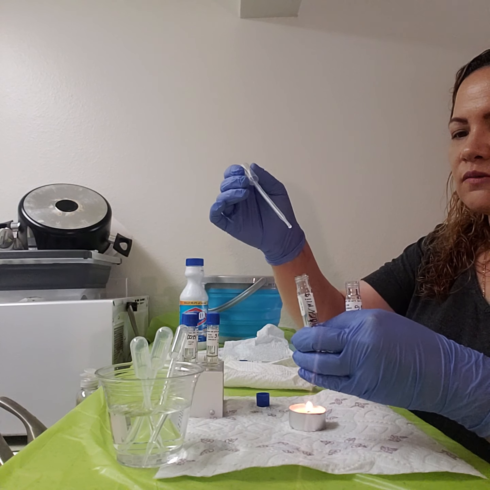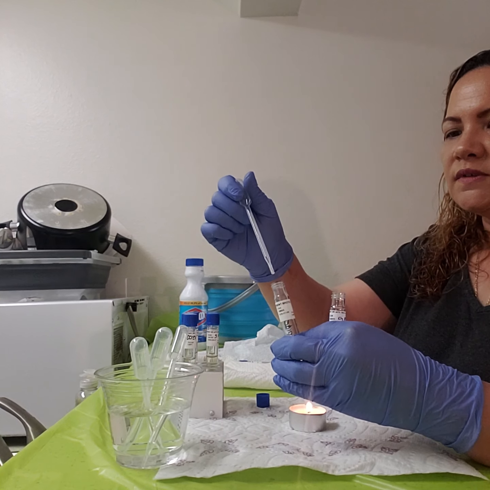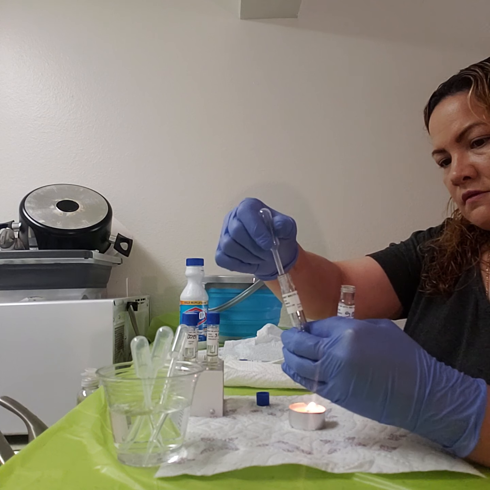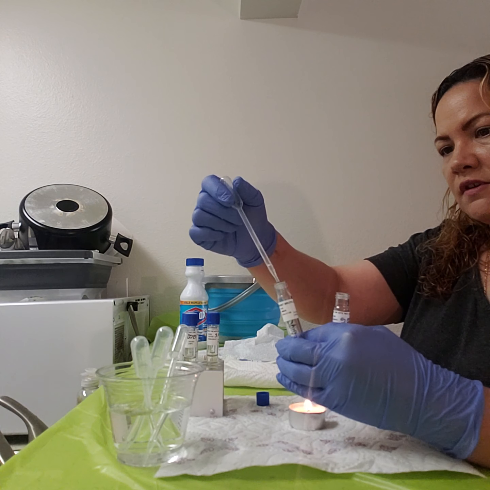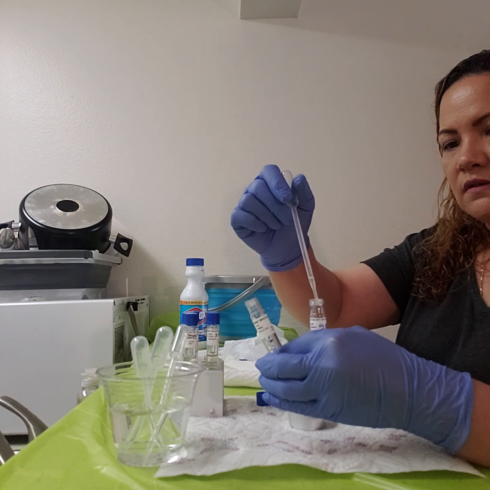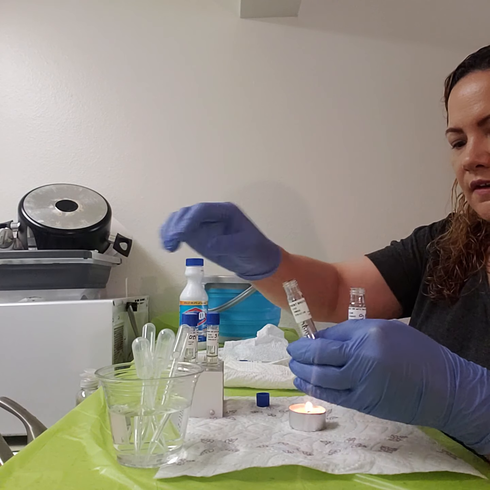So I'm going to try to do this as quickly as possible. So remember, this one is the broth that's not labeled, the 1%. So you want to make sure this is dry. So I'm only going to need to put 2 drops. So I'm going to transfer 1, 2. Okay, and I'm going to put it back in here.